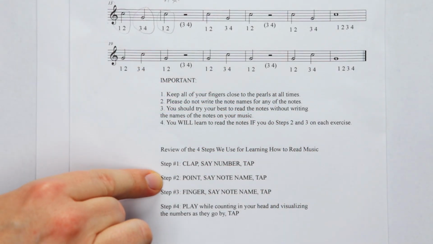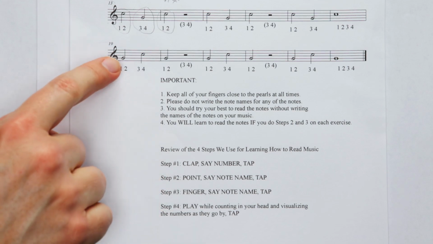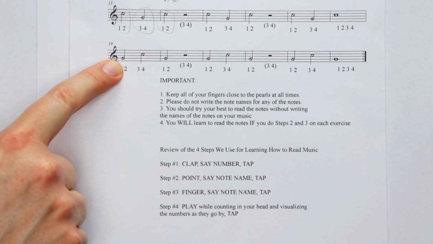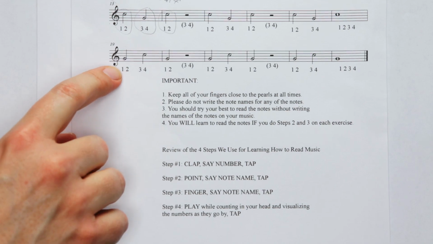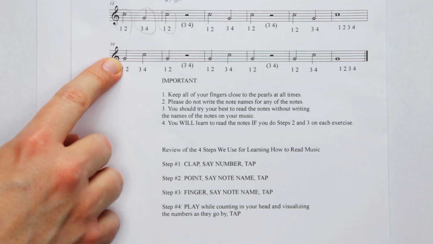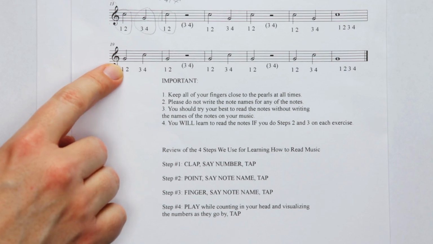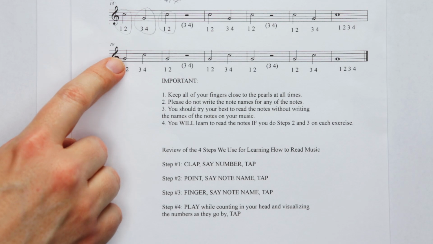Now we're going to do step 2. We're going to point at the note, and we're going to say the note name, and we're going to tap our foot on the beat. Ready? Point at the note. And remember, it's very important that you say the note name out loud with me. Ready? 1, 2, ready, and go.